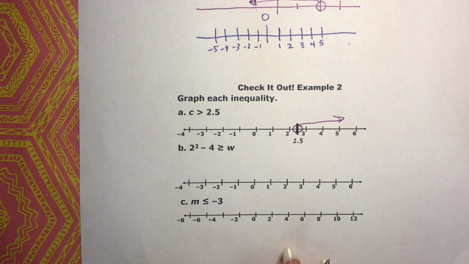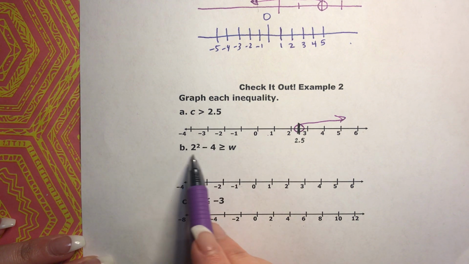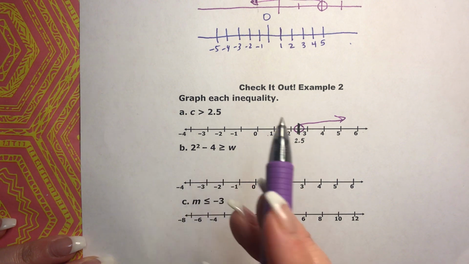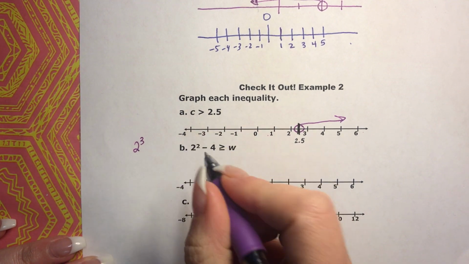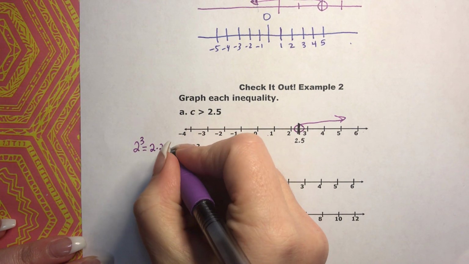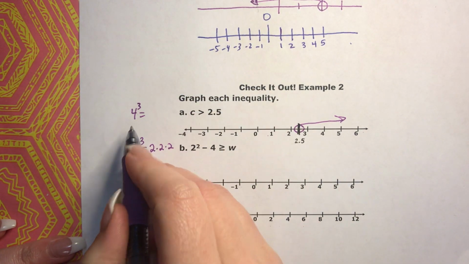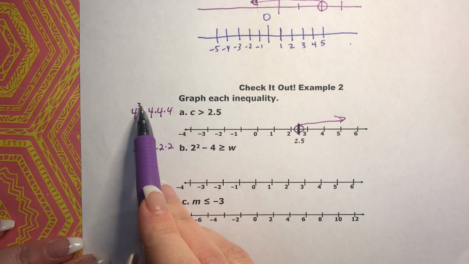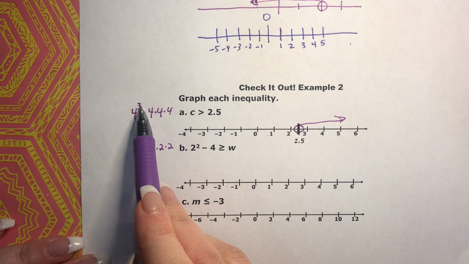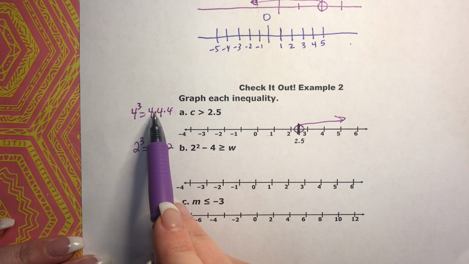So B is one of those ones where we have to do a little bit of work. W is already isolated by itself right here, but we have to simplify this. 2 squared is the same thing as 2 times 2. If you had 2 cubed, that is the same thing as 2 times 2 times 2. If you had 4 cubed, that would be 4 times 4 times 4.